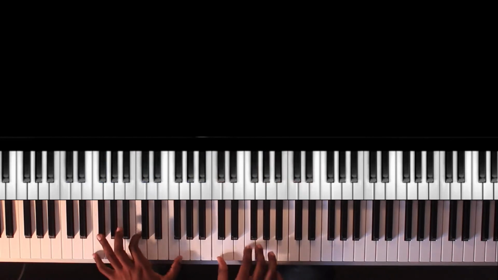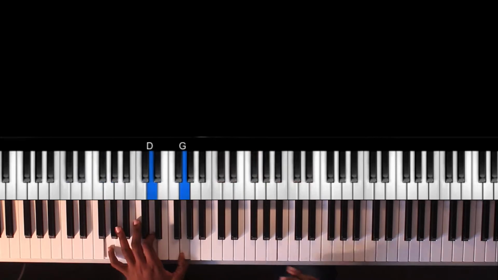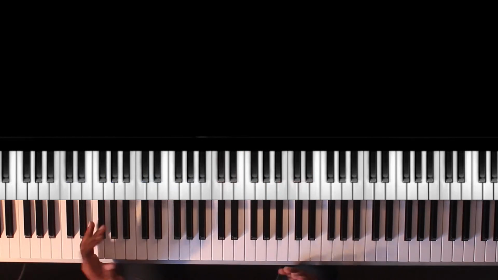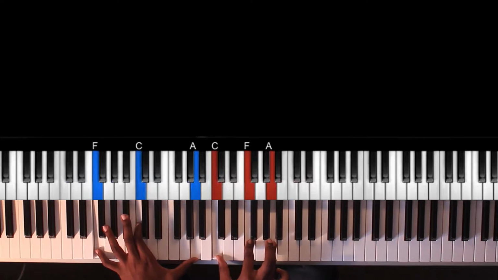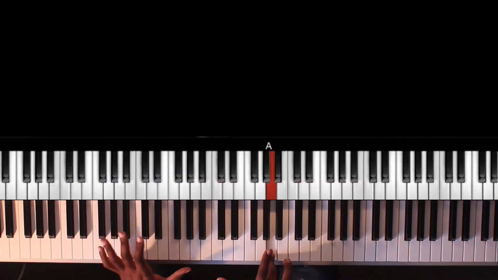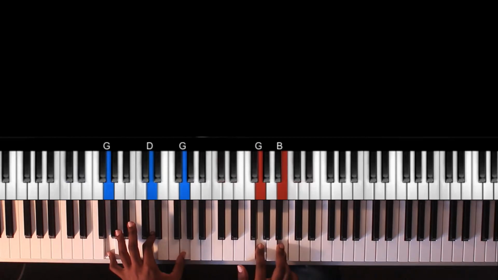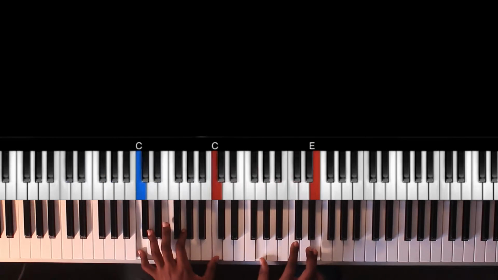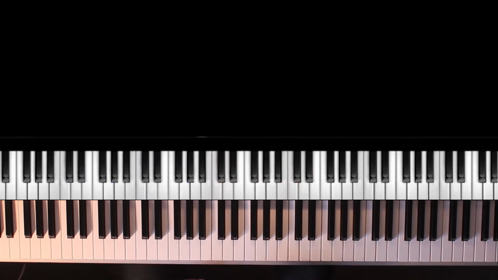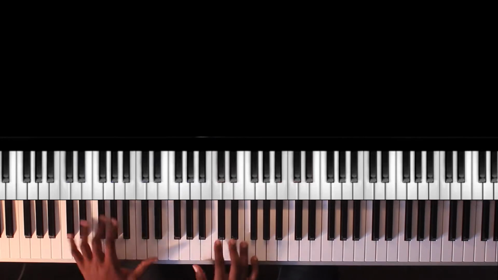So what I'm doing there is just playing the same notes of the same chord but in just a different order at different times.